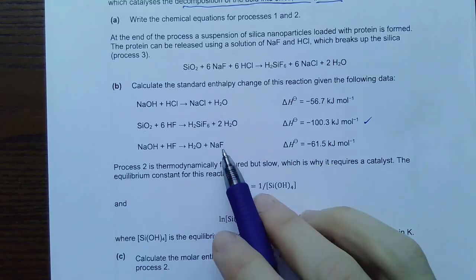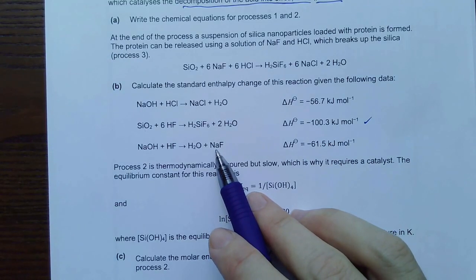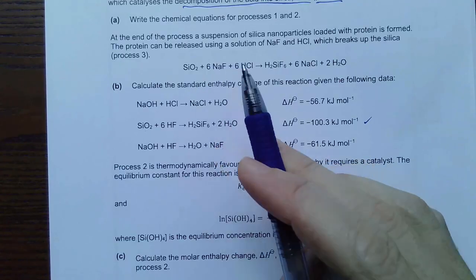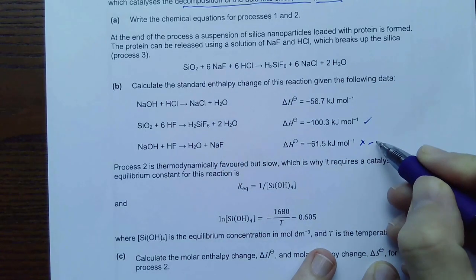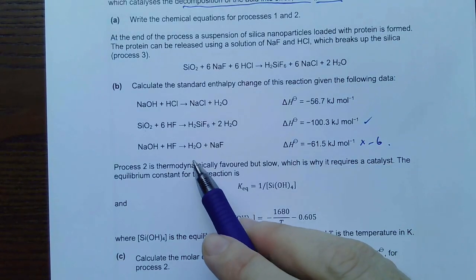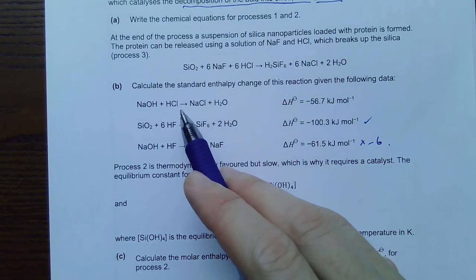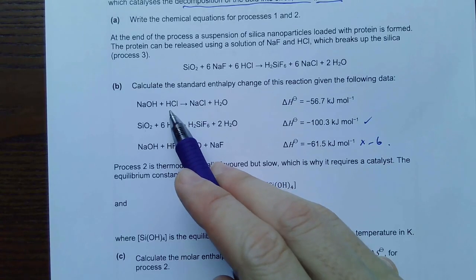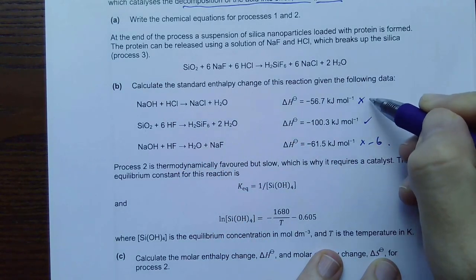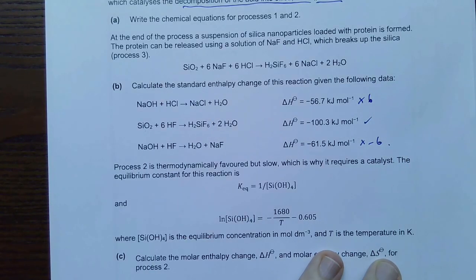Then I've got NaF here in the products, but I've got 6 NaF here in the reactants, so I'm going to multiply that by -6. I've got HCl here and I've got 6 HCl here, so I'm going to times that one by 6.